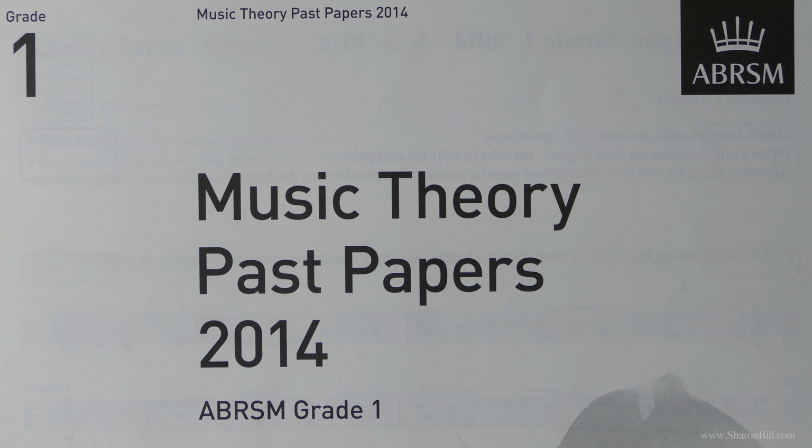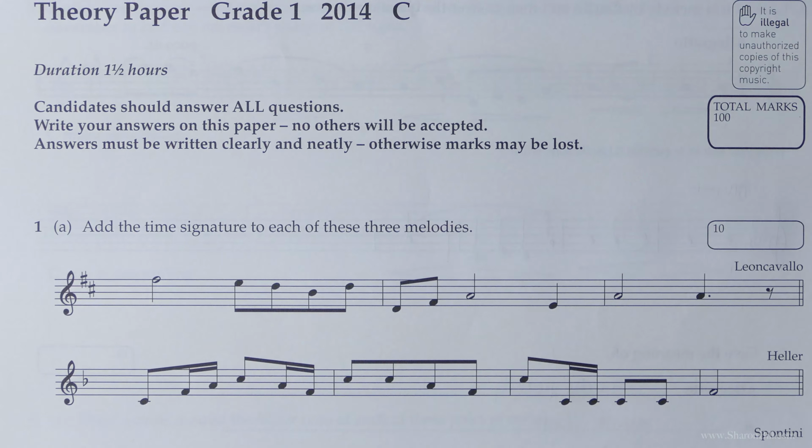And now we're going to make a start on paper C of the Grade 1 2014 past paper booklet. So if you turn with me to page 10, we'll make a start on this.